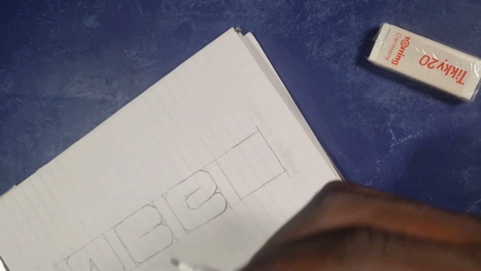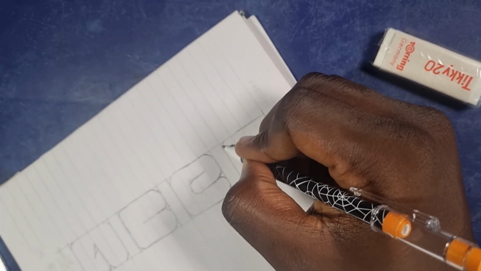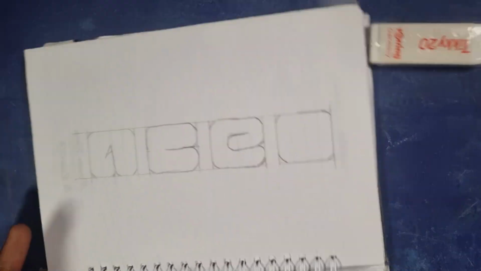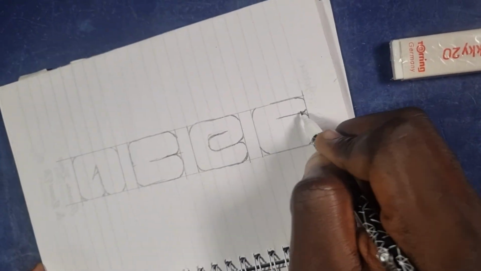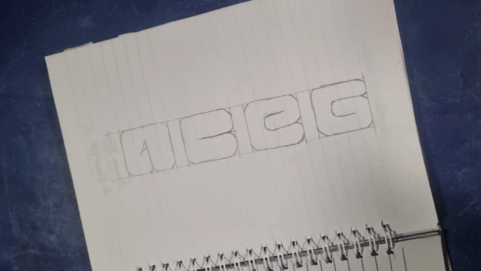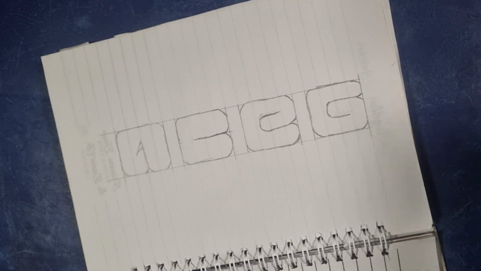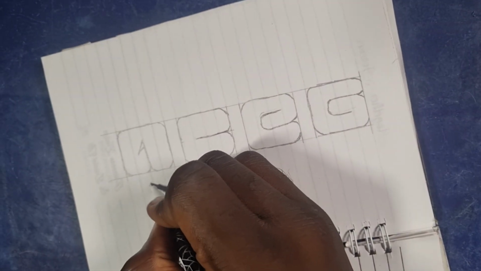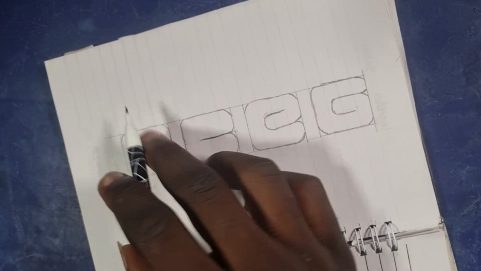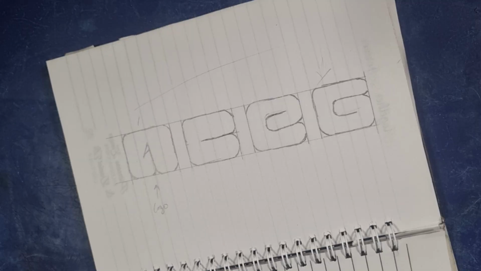The final one is going to be our G. So for our G, let's round off the corners again. So now we have this cool looking logo here. This is going to serve as our logo, and this entire thing now is going to serve as our word mark.